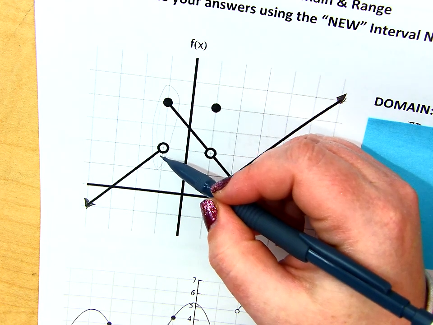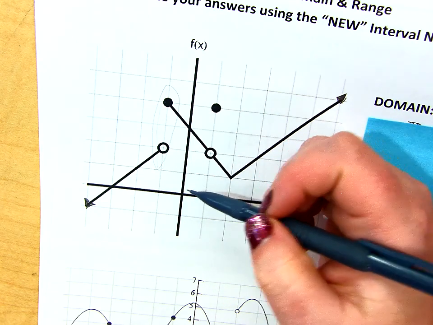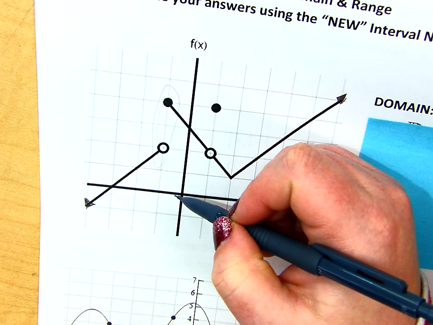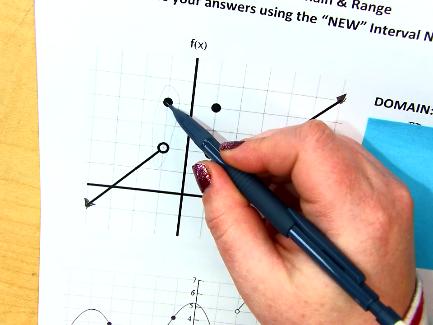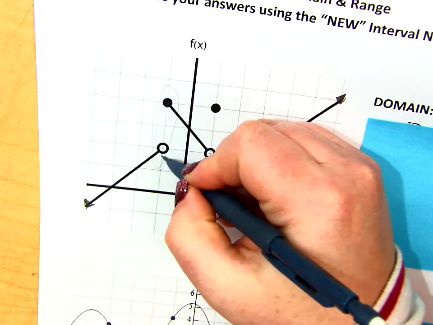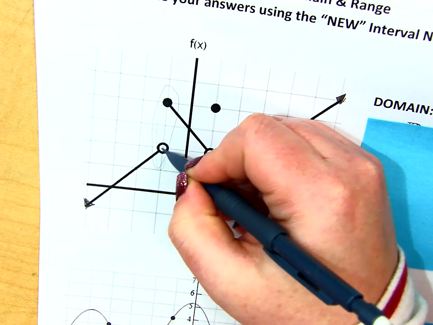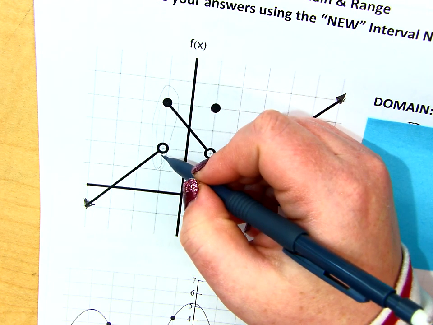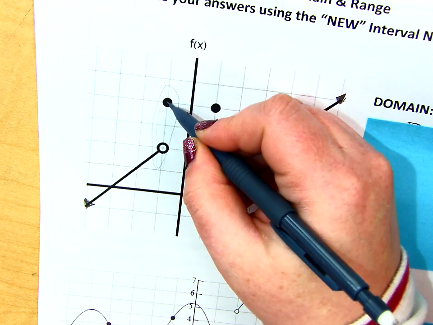No, because it's open. That means there is no answer there. So if you plug in negative 1 into this function, you are going to get an answer out, but it's not this, it's that. So when you plug in negative 1, there's only one number that comes back out at you. And this does pass the vertical line test right here, because if that were closed, it would fail. But because it's open, that means you don't have an answer here, you've got it here.